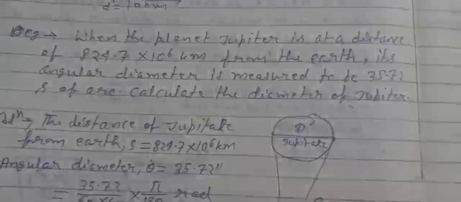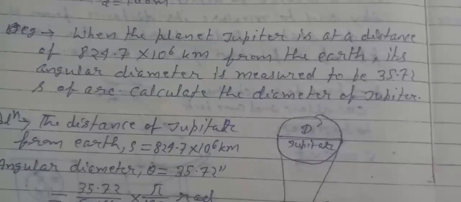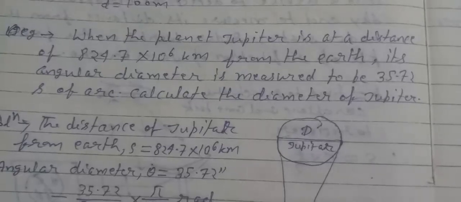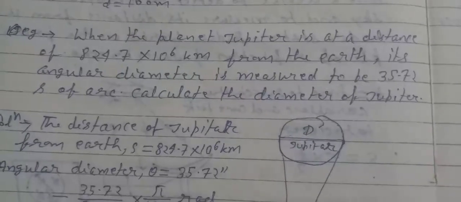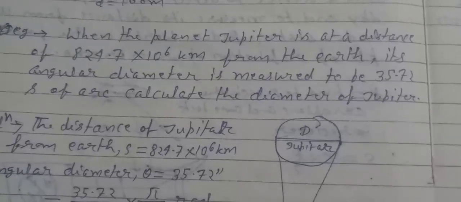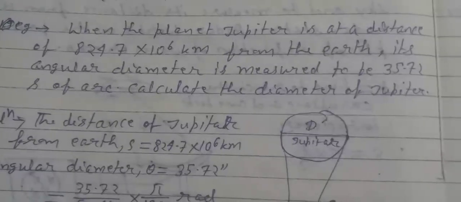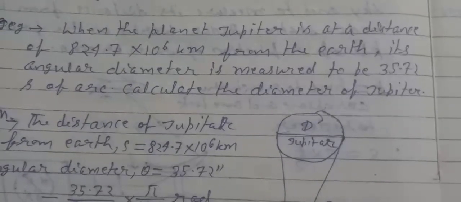Question. When the planet Jupiter is at a distance of 824.7 into 10 to the power 6 km from the Earth, its angular diameter is measured to be 35.72 seconds of arc. Calculate the diameter of Jupiter.